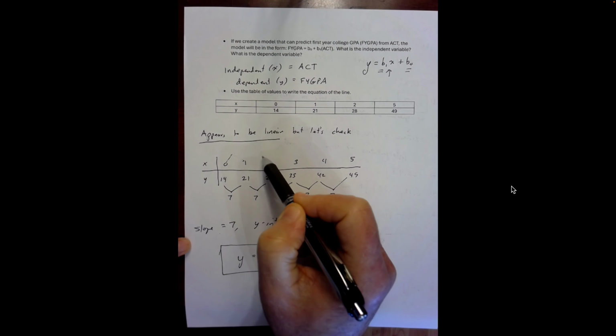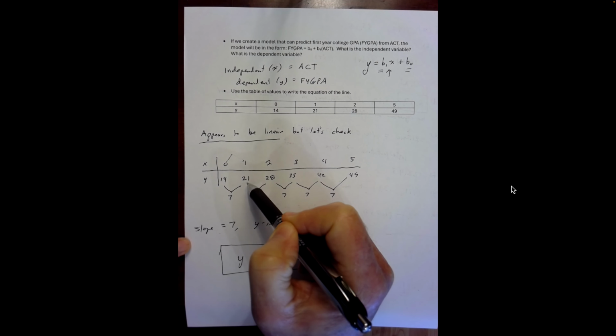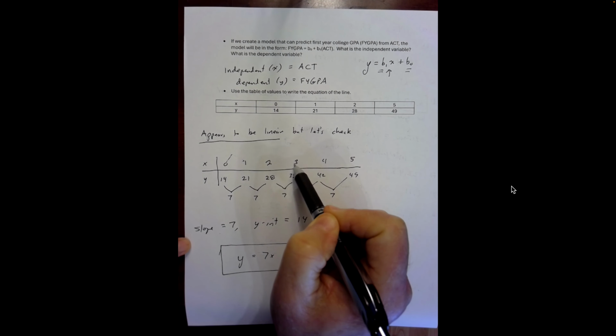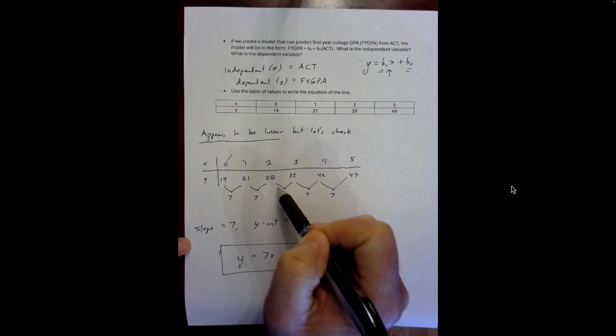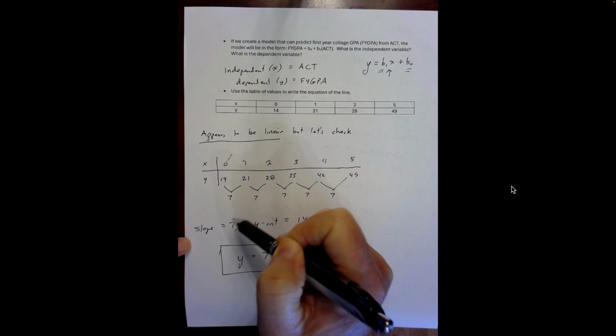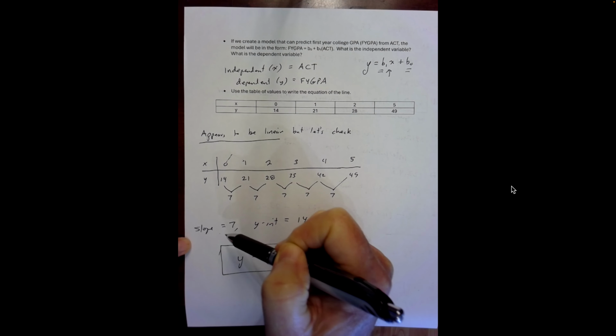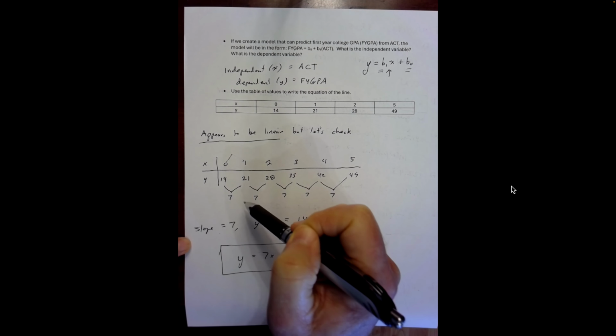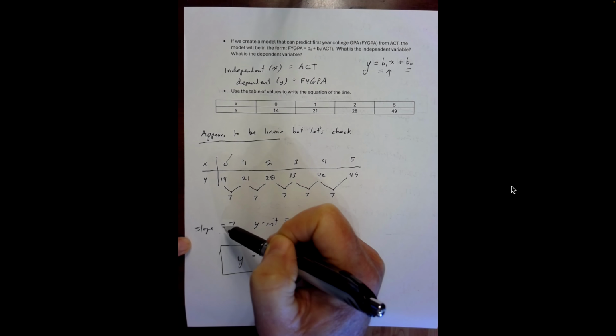So my slope is 7. Again, that's the definition of slope. As x increases 1 unit, the slope is the change in the y.